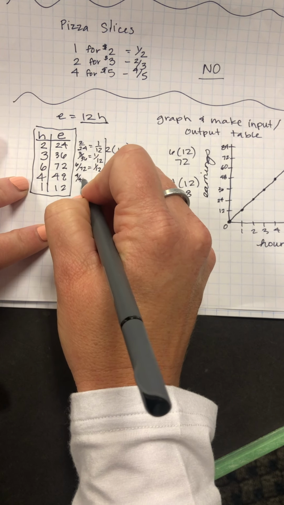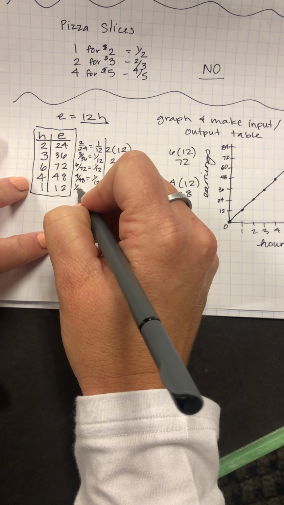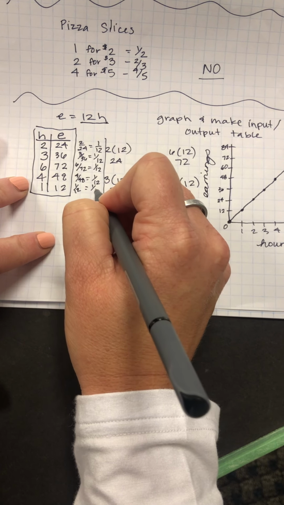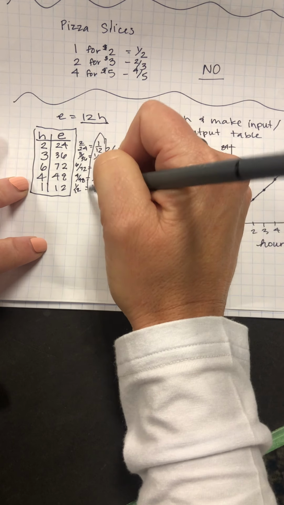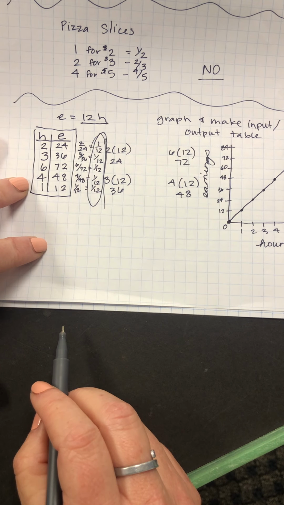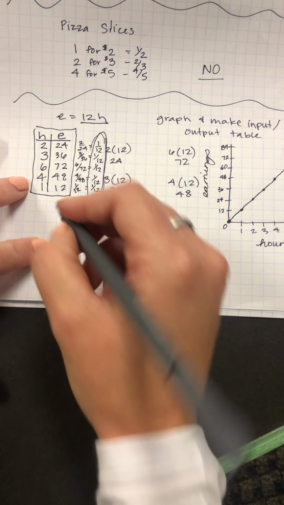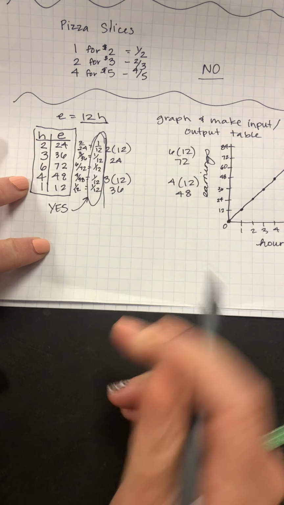All of these numbers reduce to 1/12. So if they give you a table and ask you whether it's a proportional relationship, this is what you're checking. Does anybody have a question on that? So this is yes. All of the fractions are the same.